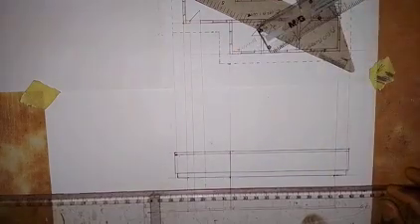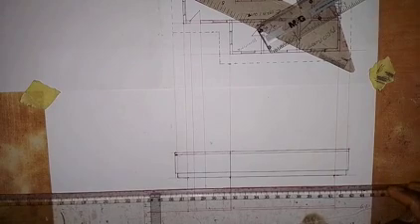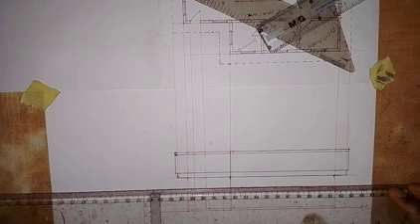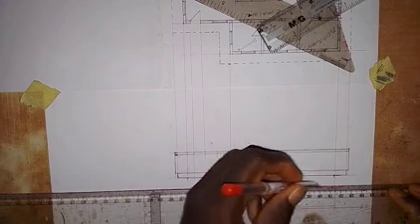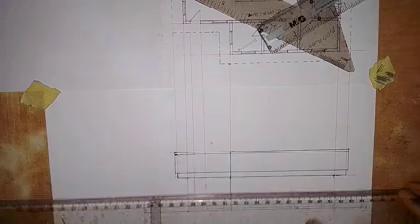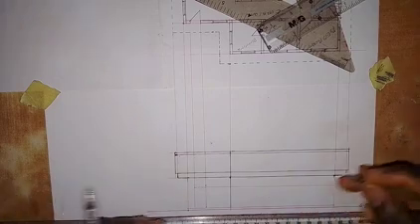Then you have to draw a horizontal line all through. Because of the windows that we are going to draw, the top edge of the door is at the same level as the window. So let's quickly work on this door.